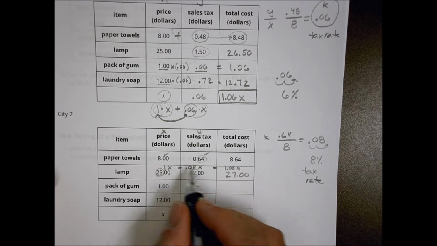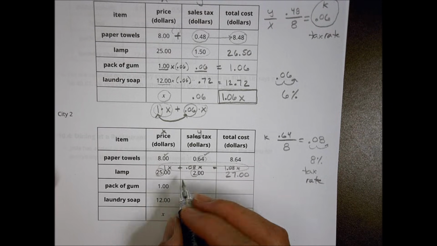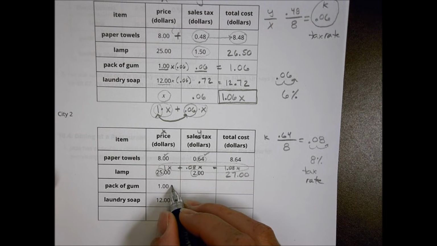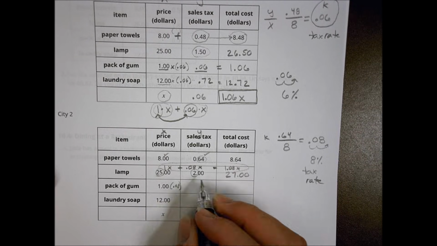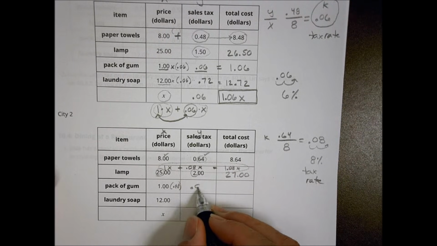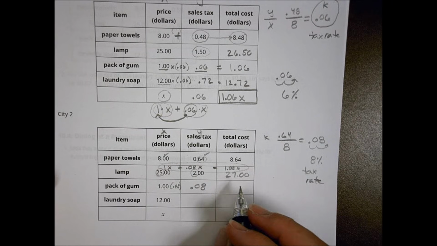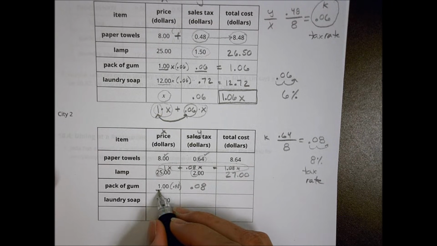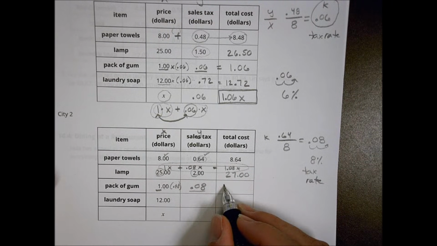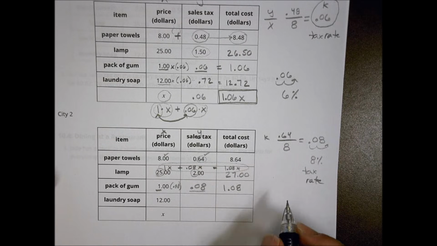Right? So what am I saying with that? Well, what we're saying is that my k value is 0.08. And so if I find 1 times 0.08, my sales tax is 8 cents there. And now when I combine the whole plus the tax, I have 1.08 like that.